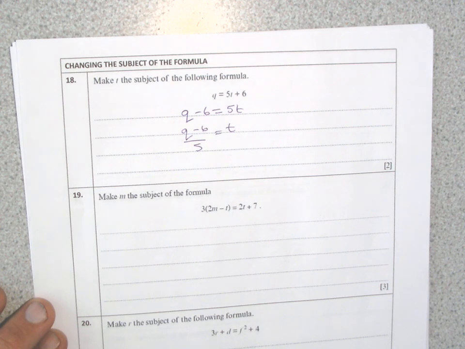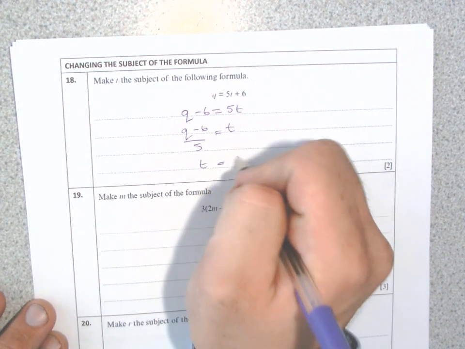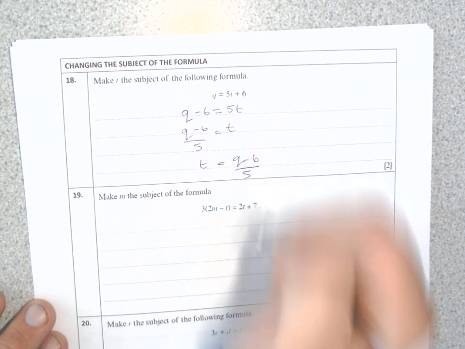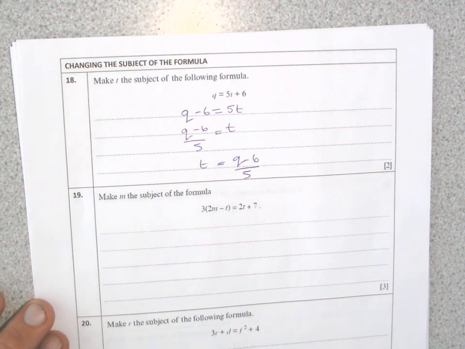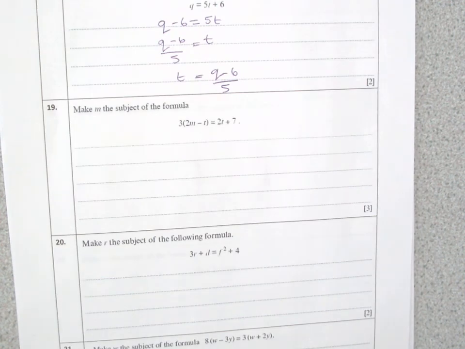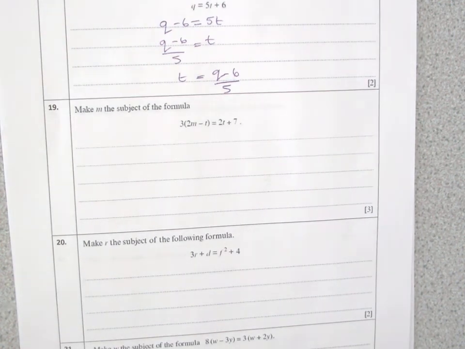And you've got t the subject. You can, if you want, write it the other way around, so it makes more sense. You don't have to, but you might decide to do that. Okay, so question 19.